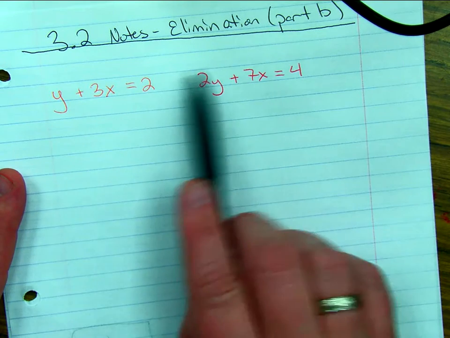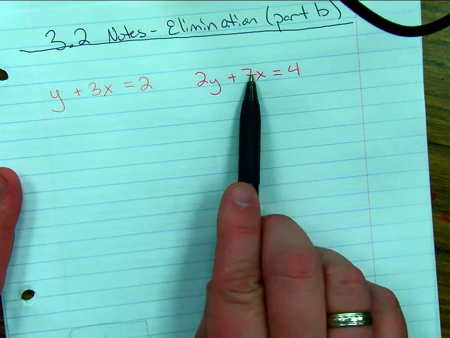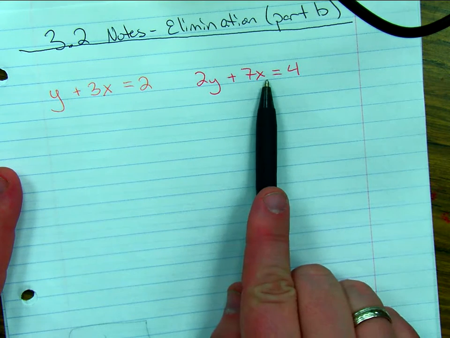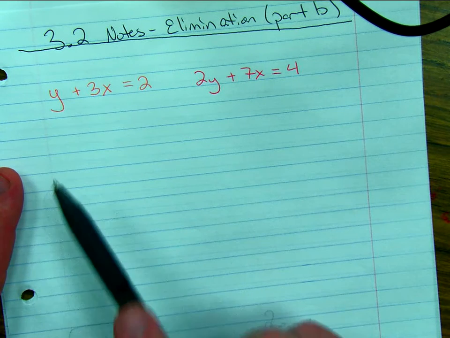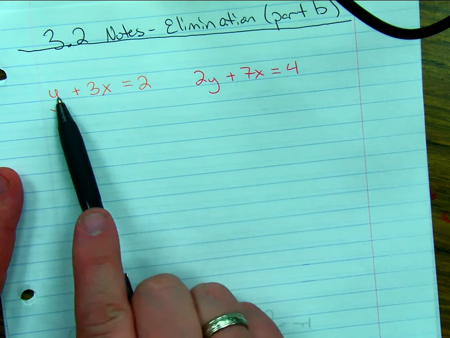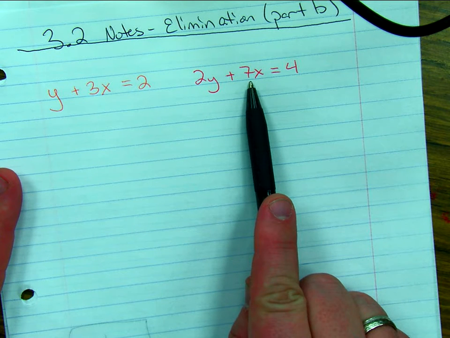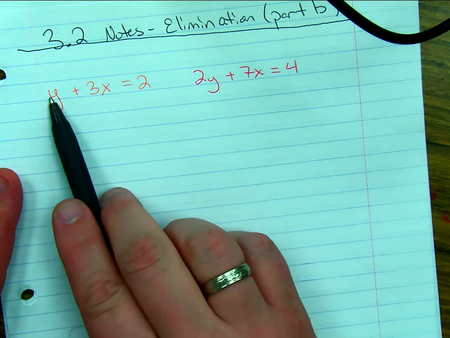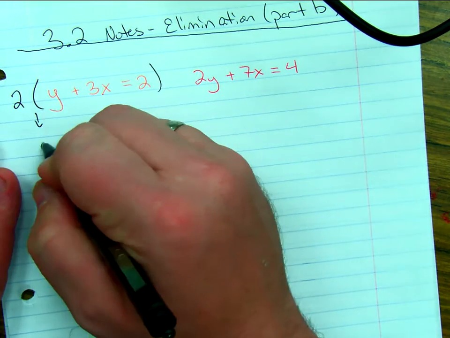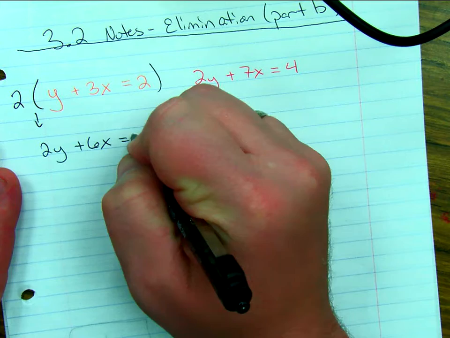We have an option here. Either we can make the x's match. The lowest number that both 3 and 7 go into is 21. So we'd multiply this entire equation by 7, this entire equation by 3, and then we could eliminate the x's. However, you can tell it's much simpler to match the y's. What could I multiply the orange equation by so that the y is matched? Exactly, 2. If I multiply this entire equation by 2, the result would be 2y plus 6x equals 4.